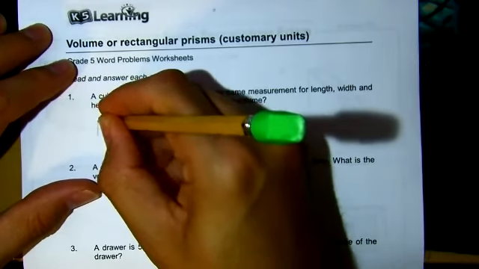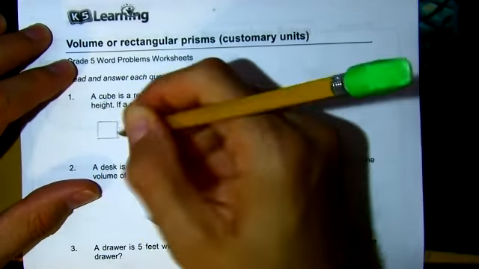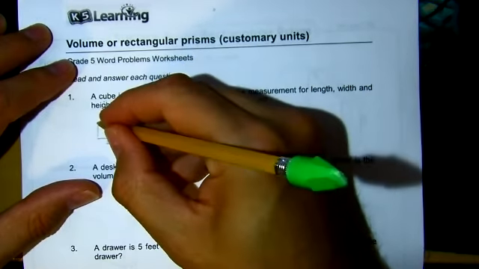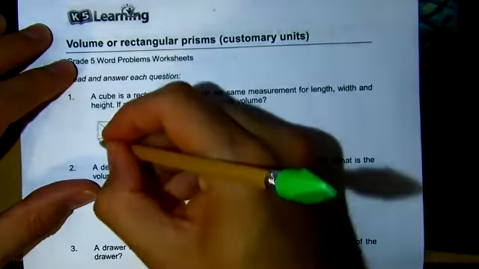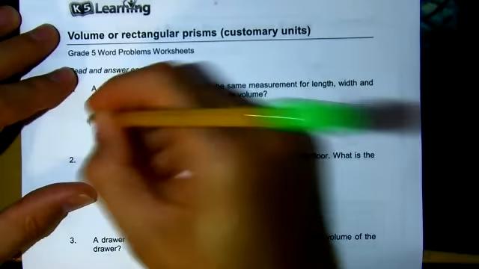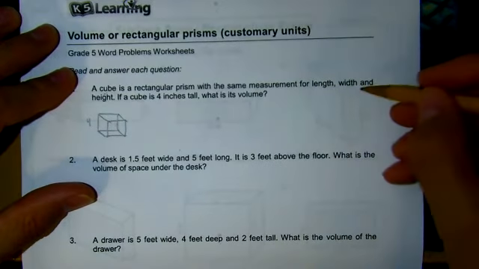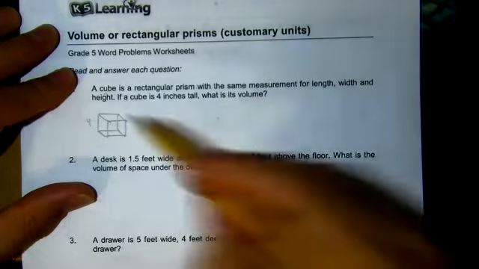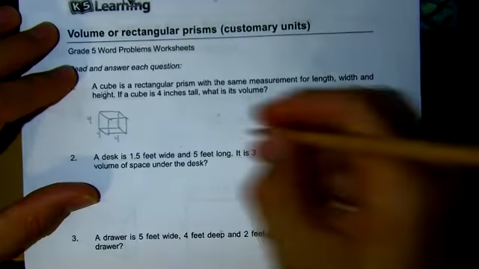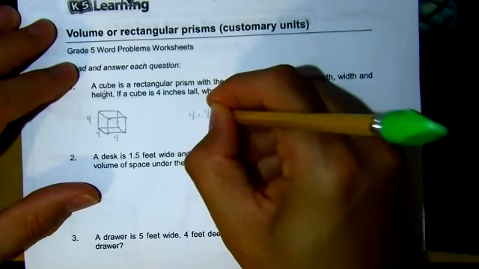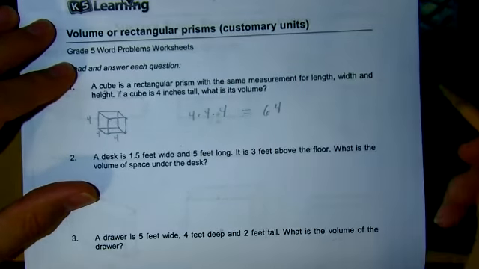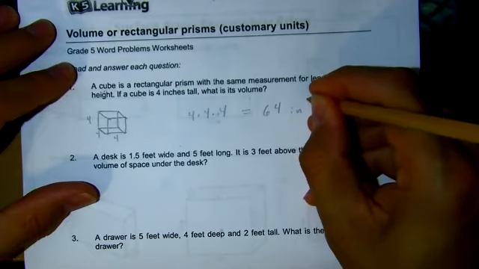The first thing I always do, if you've seen any of my geometry videos, is I draw a picture. It doesn't have to be perfect. It will help you solve the problem. So 4 inches tall. Well, that's all they gave you. But they also told you that the length and the width and the height are all the same. So this is going to be 4 and this is going to be 4. So they want volume, 4 times 4 times 4, and you end up with 64 inches cubed.